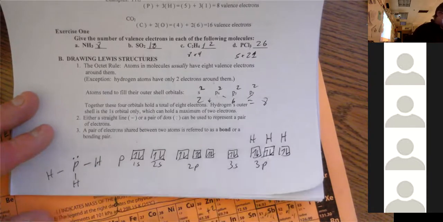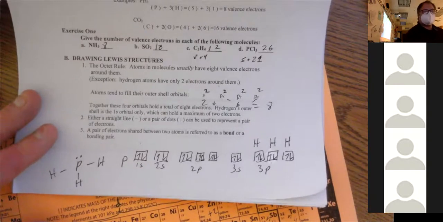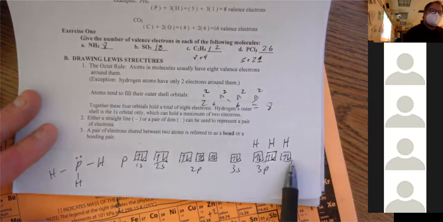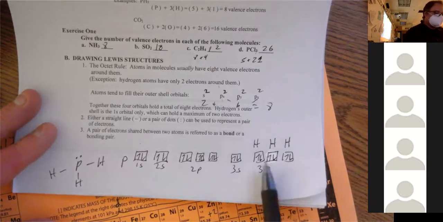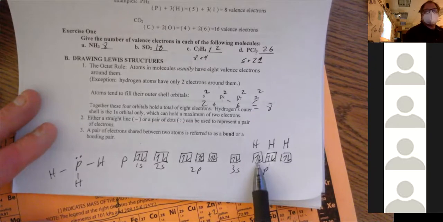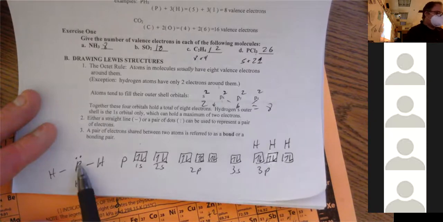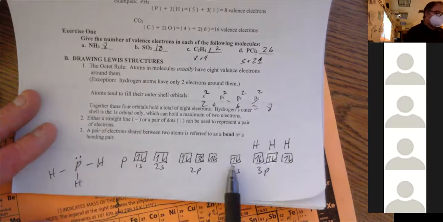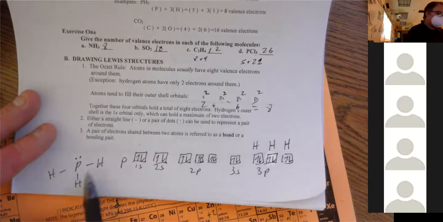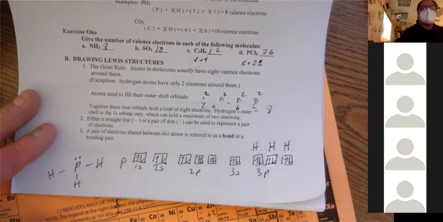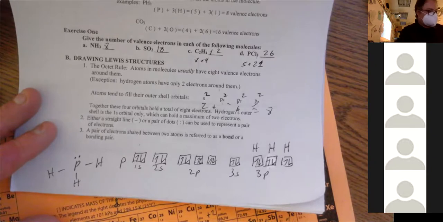So that is the understanding behind it all. This is why we have an octet. This is why H doesn't have an octet. It only needs 2 because it only has an s orbital. This is how these 2 electrons here and these shared electrons from these orbitals all work together. Let's try some more.